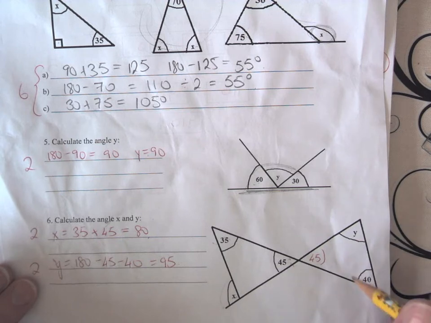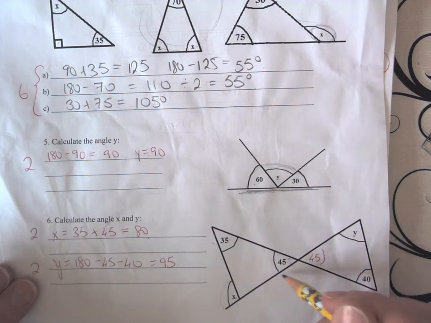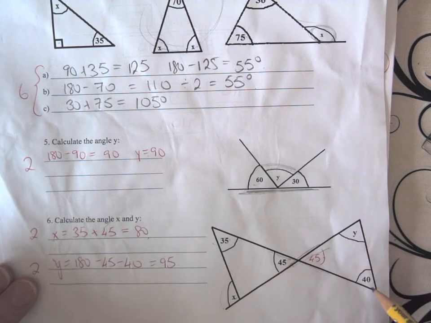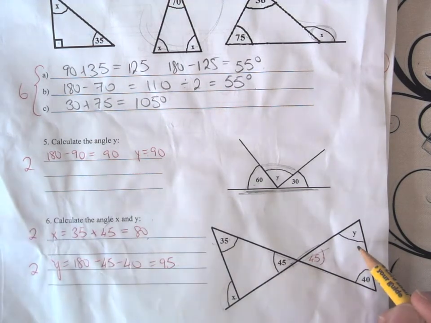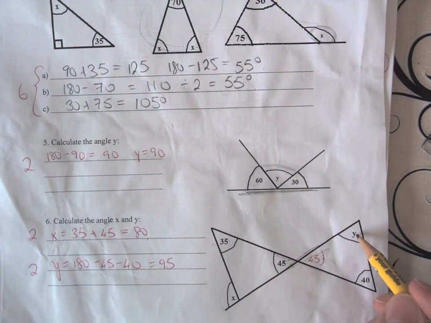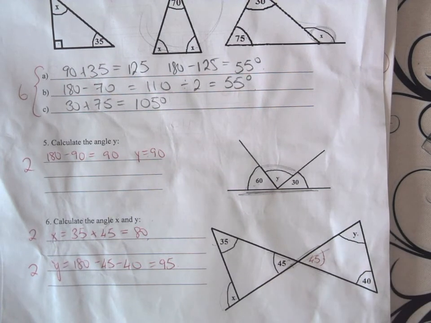And then y, you can get, this is an x, so that angle is equal to that, vertically opposite angles. So then 40 and 45 is 85. So 85 then from 180 will give you y, which is 95. So y is 95.